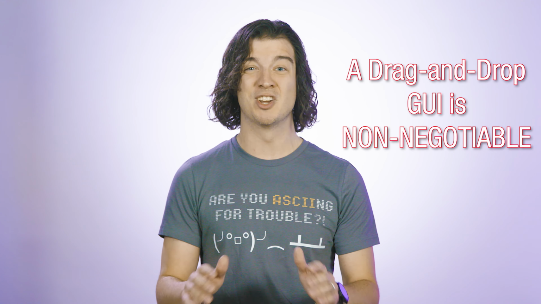So hopefully it's now as apparent to you as it was to those Ixia researchers. When it comes to network packet brokers, a drag and drop GUI is simply non-negotiable. But this is just a drop in the network monitoring bucket.